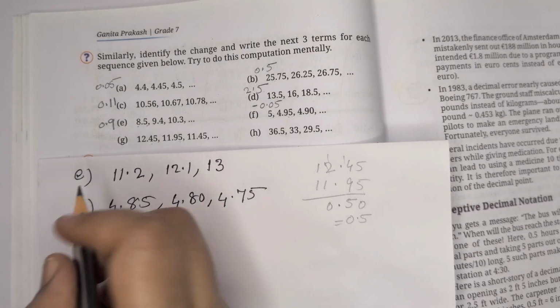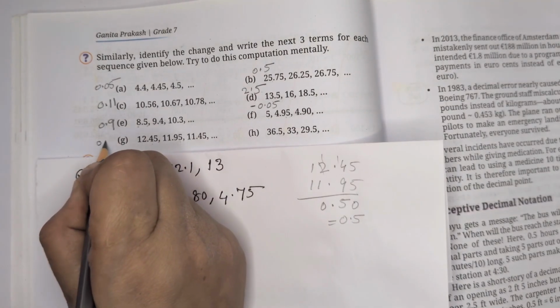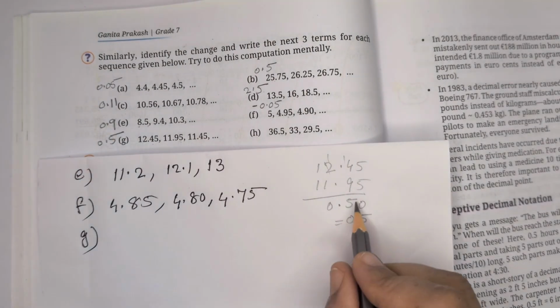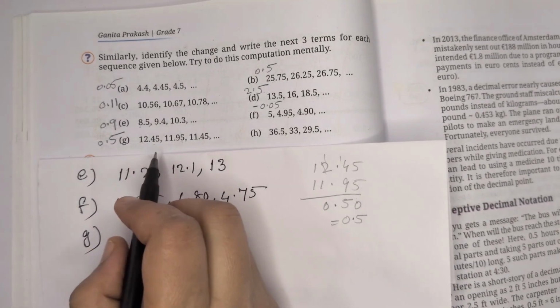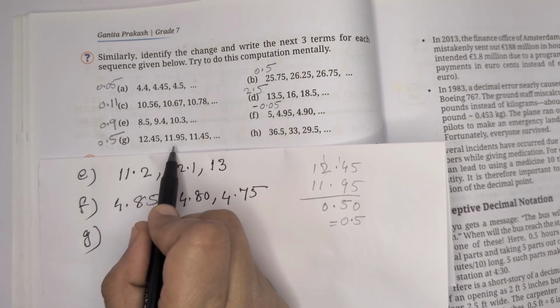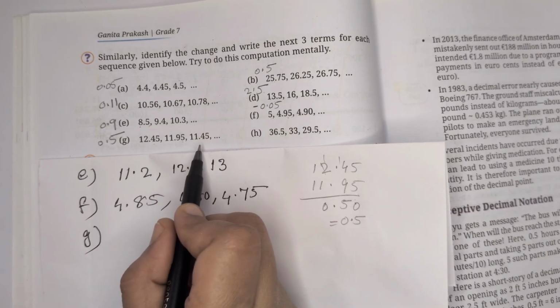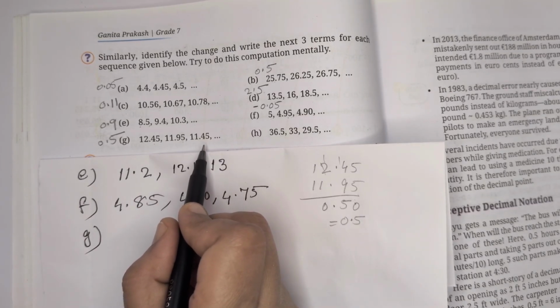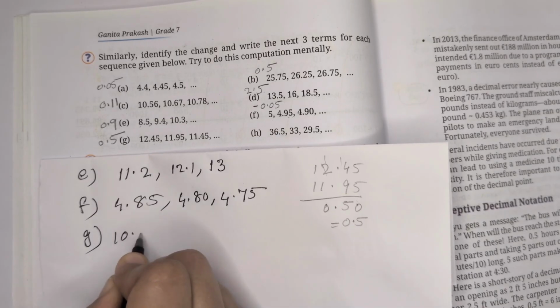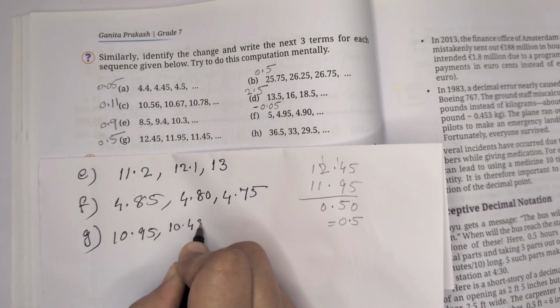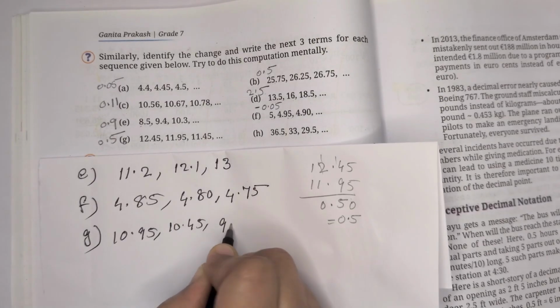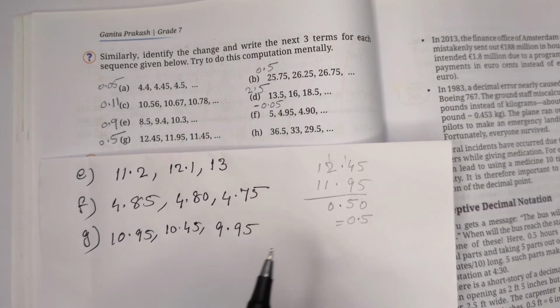So the number is decreasing by 0.5. So we have to subtract from that 12.45, then 11.95, 11.45, then 10.95, 10.45, 9.95, etc.